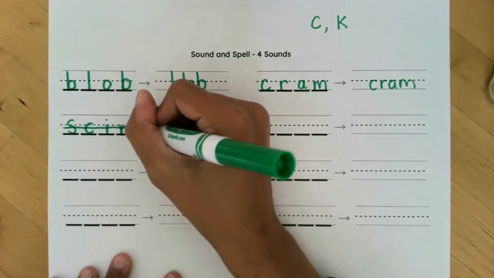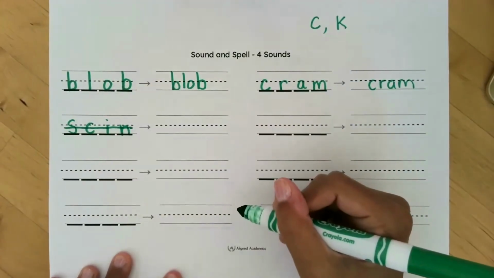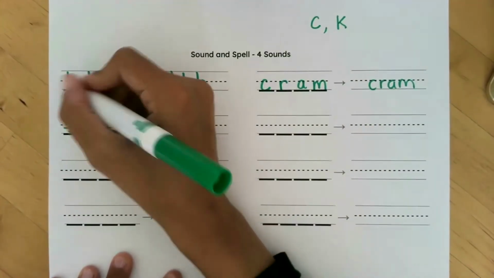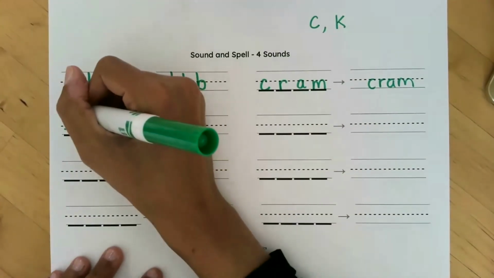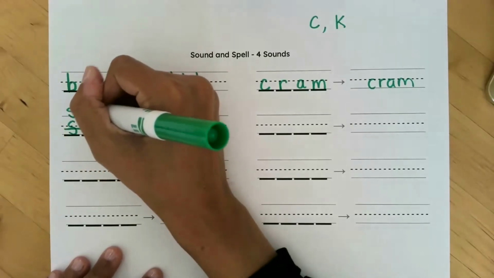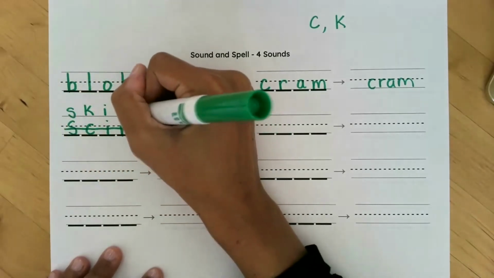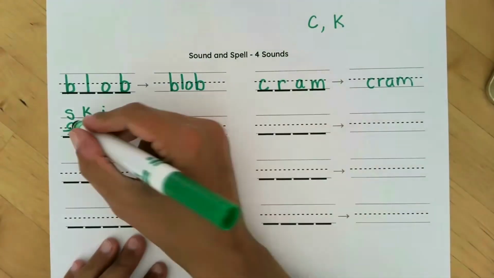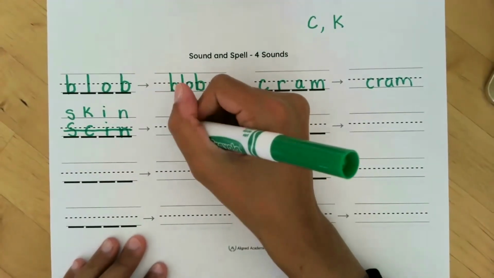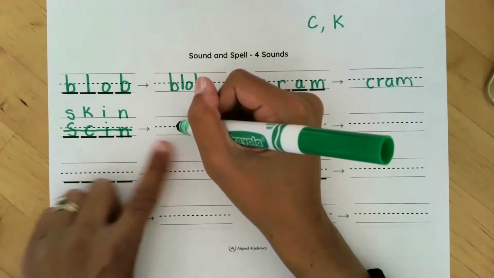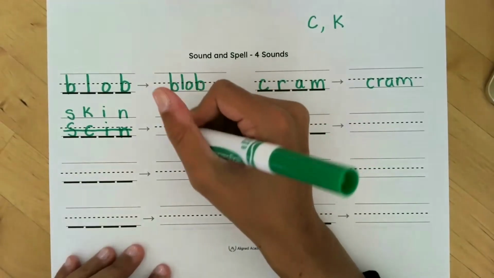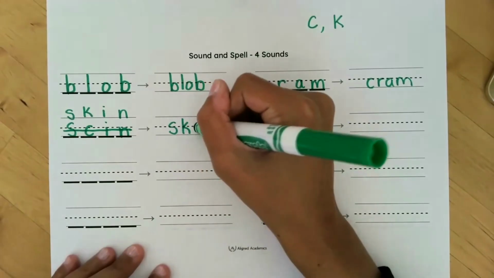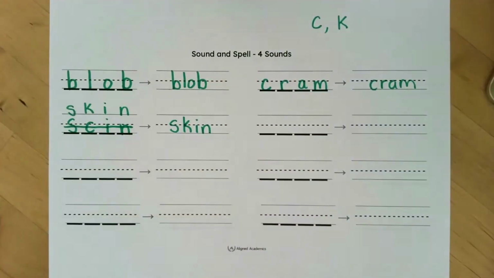I like to have them do what I like to say is strike through, redo, or strike through, take two. And then they'll rewrite it above it, sounding it again as they go. So they'll say s, k, i, and I probably wouldn't have them cover it up at this point. I would want them to be able to look back if they need it. And then maybe if they did make that mistake, I might ask them to sound it out again as they go, but just to write it a little bit faster. S, k, i. And then they would keep going.